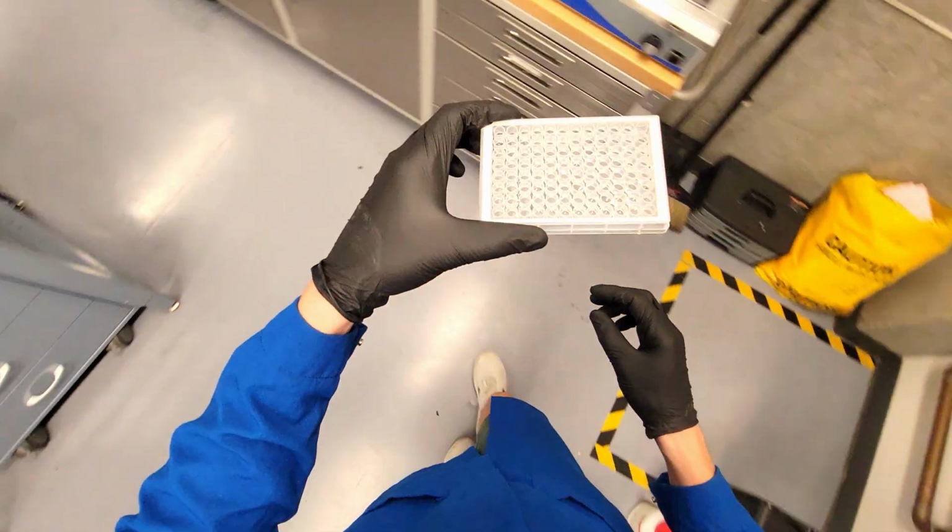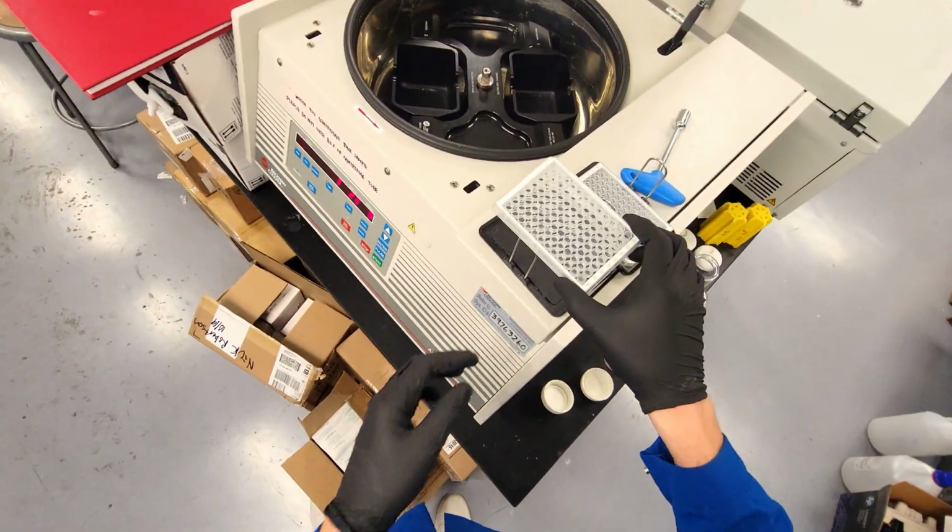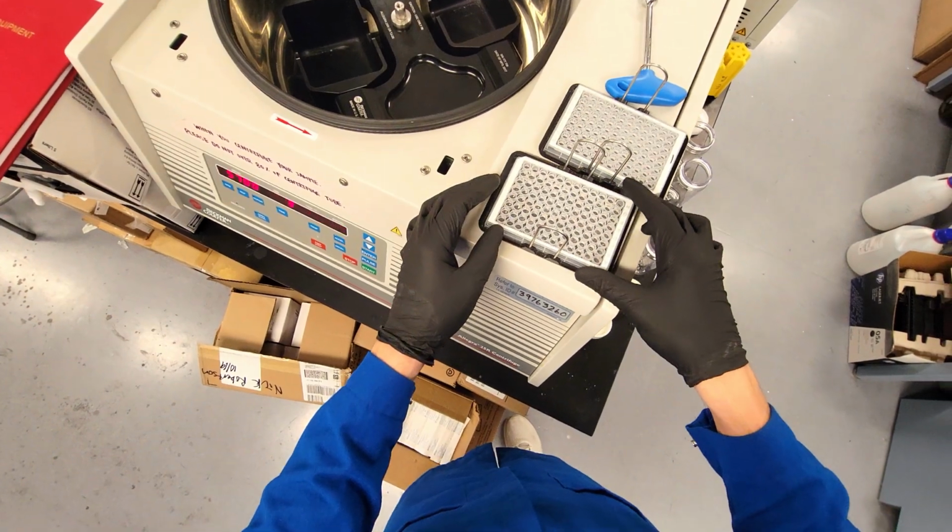Should be good. If it's unbalanced, the centrifuge will tell me, so don't worry about it.